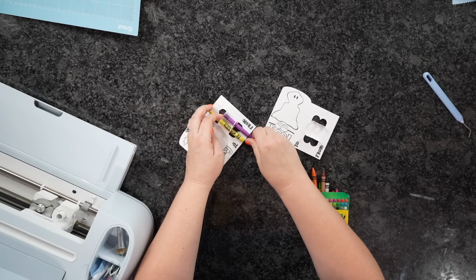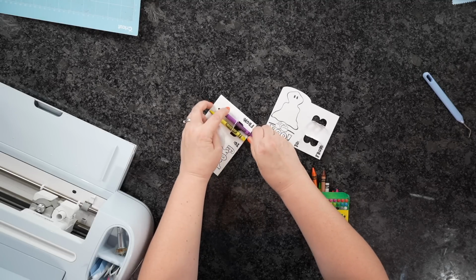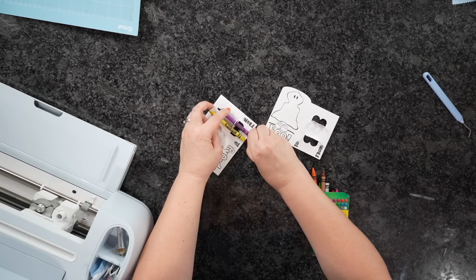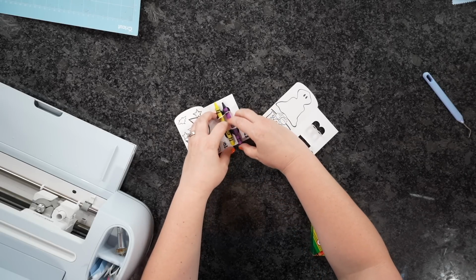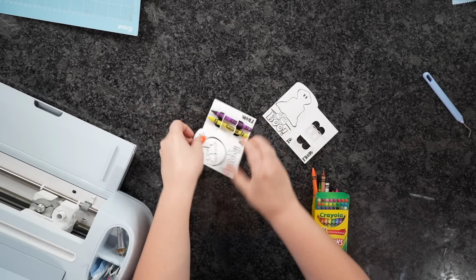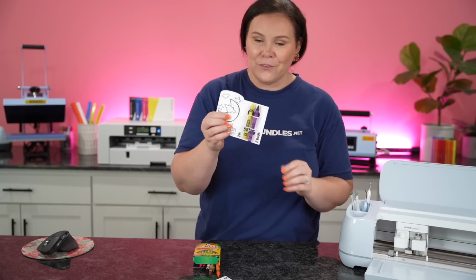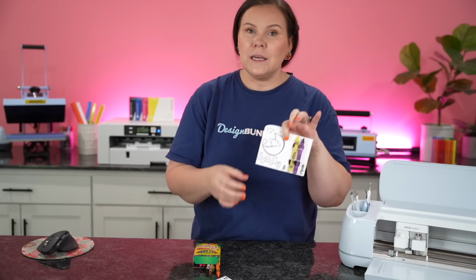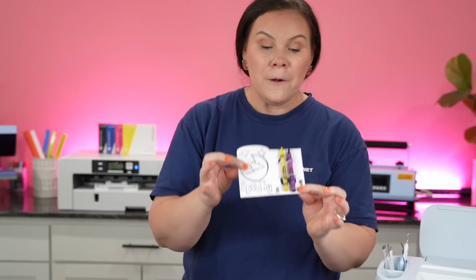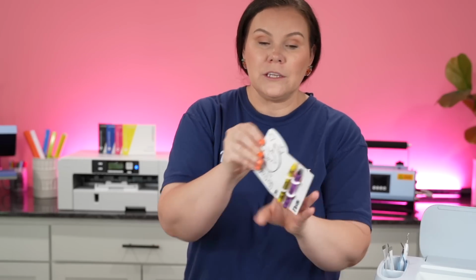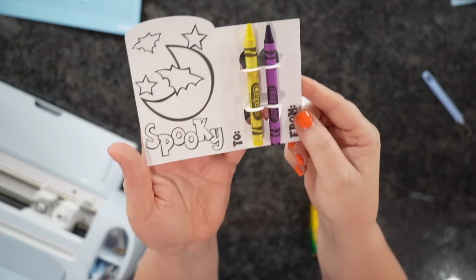So what I'm really excited about is these are going to help hold your crayons in place very nicely. So you do not have to worry about them falling out. And so I'm really excited about that because look at this, perfection. So whenever you hand these to the kiddos, they're not just falling all over the place. So these are designed really, really nice for you. So you guys can see how stinking cute that is.